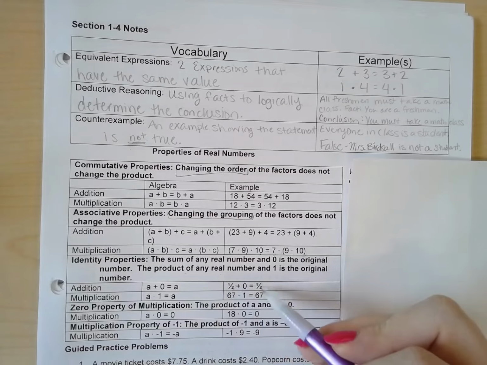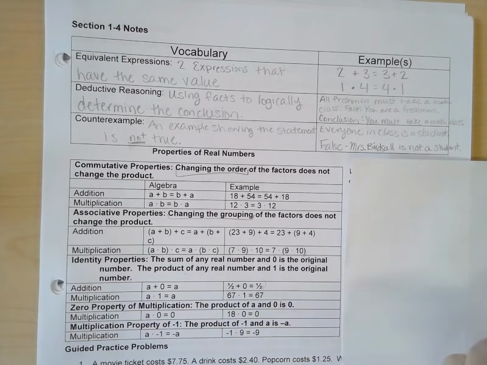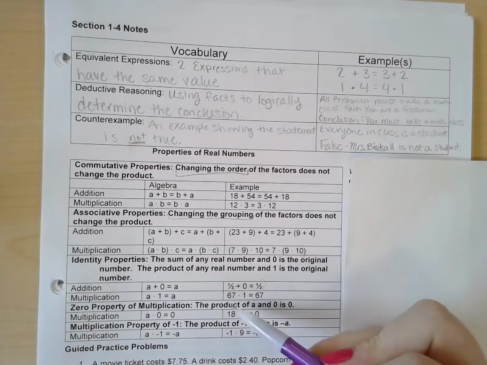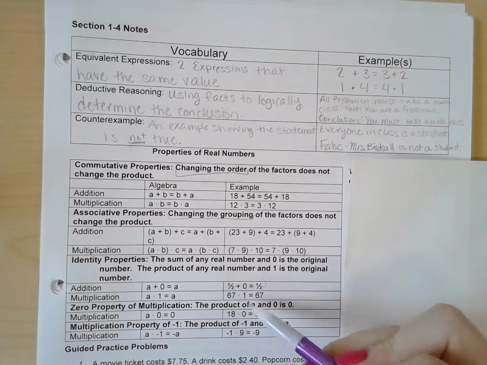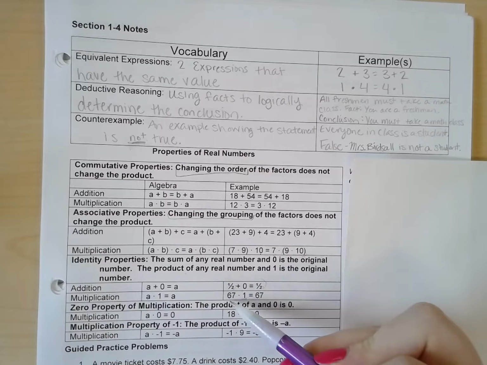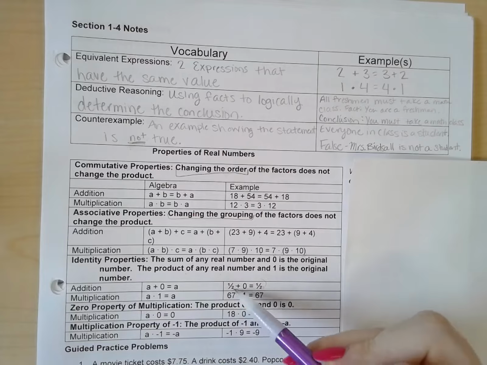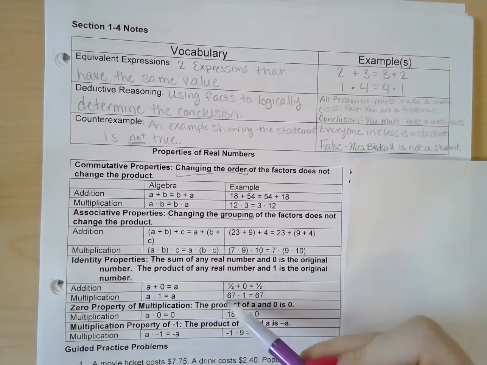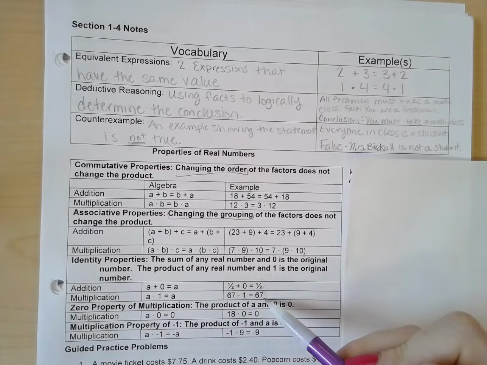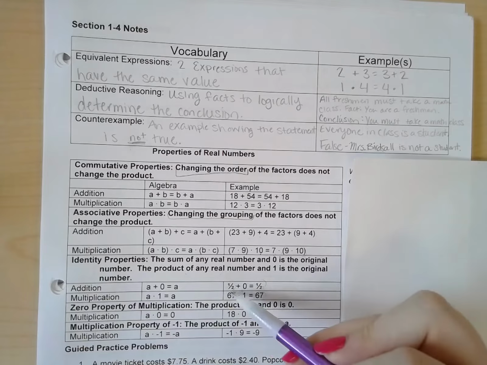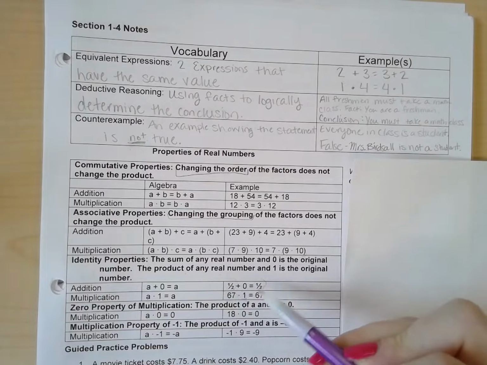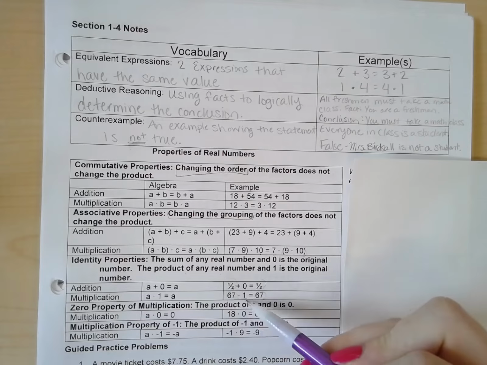Okay, you start with a number and you end with that same number because you added 0. For multiplication, the number for the identity is not 0, it's 1. So 67 times 1 is 67. So the 67 stays the same when you multiply by 1. Okay, so those are identity properties. Your starting number stays the same because you added by 0 or you multiplied by 1.